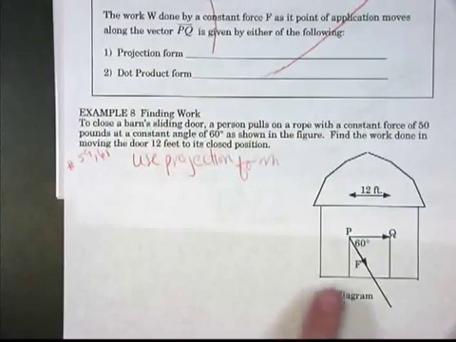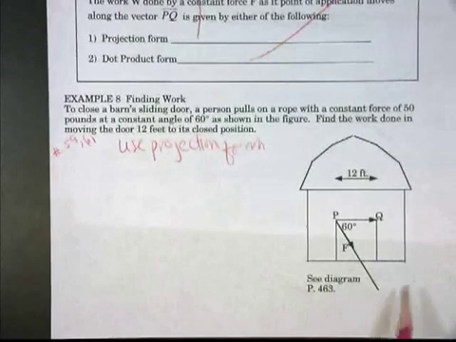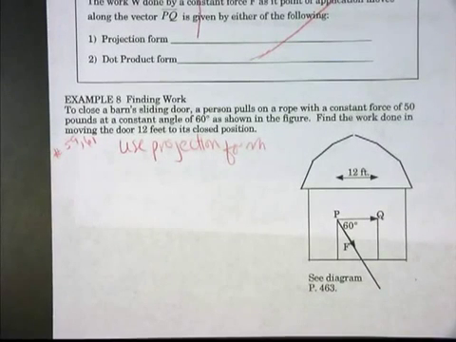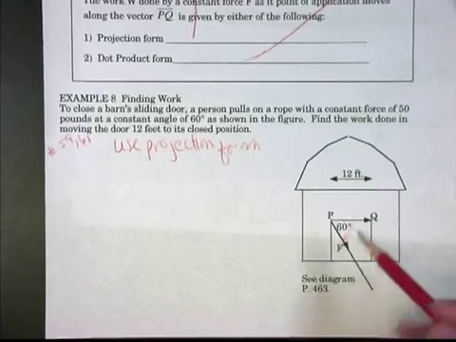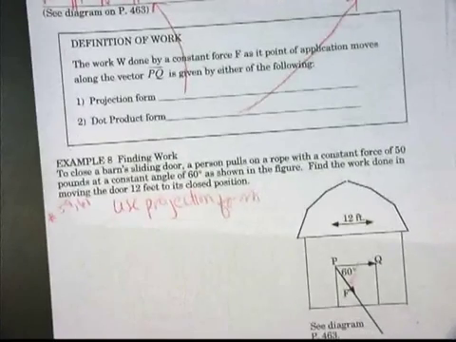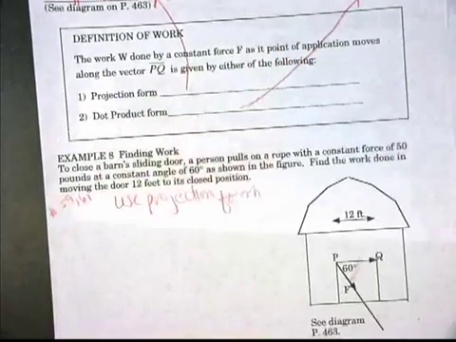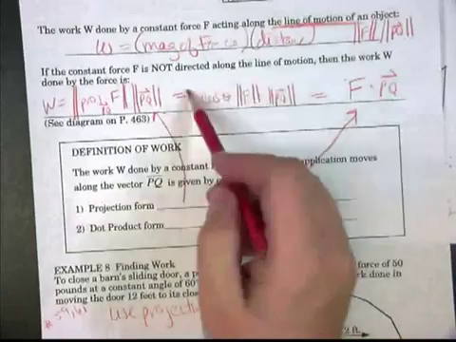It says to close a barn door sliding, a person pulls a rope from a constant force of 50 pounds at a constant angle of 60 degrees as shown in the figure. Find the work done in moving the door 12 feet to its closed position. We want to use this projection form in theta because it gives us the angle. Because it gives us the angle, the cosine is a much better option here.